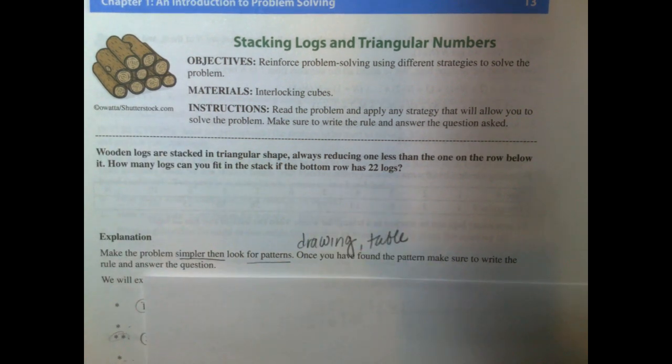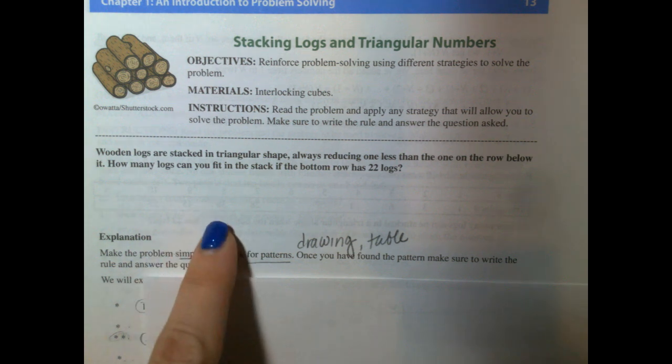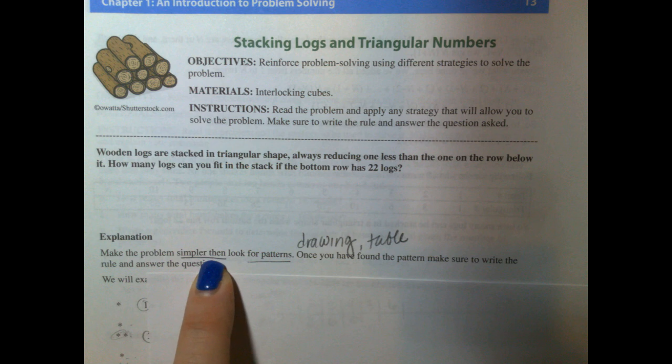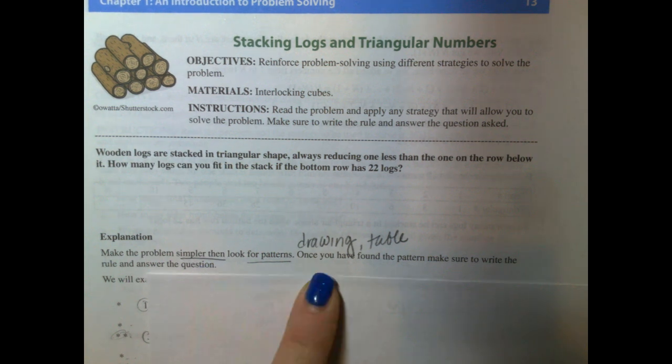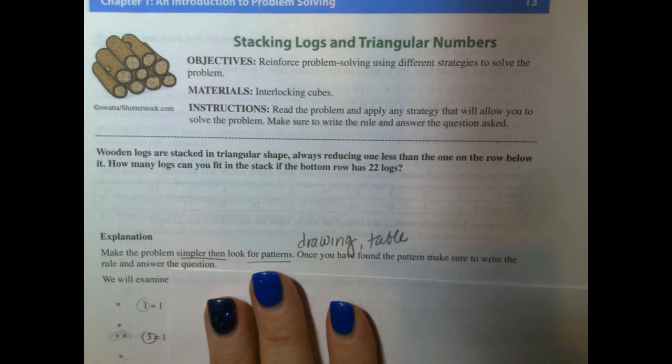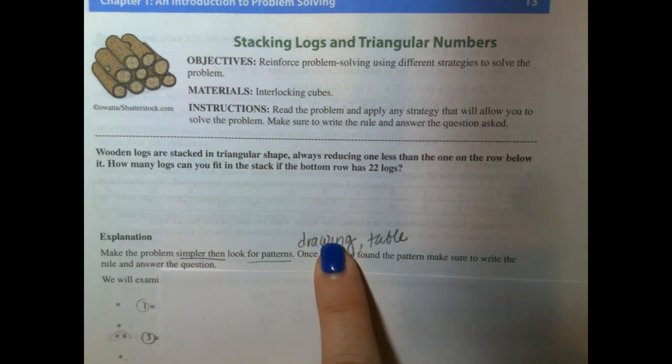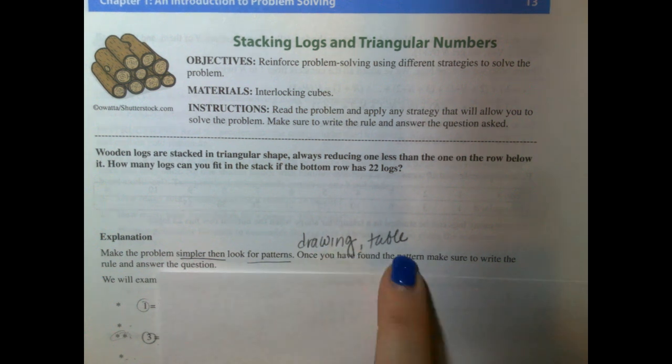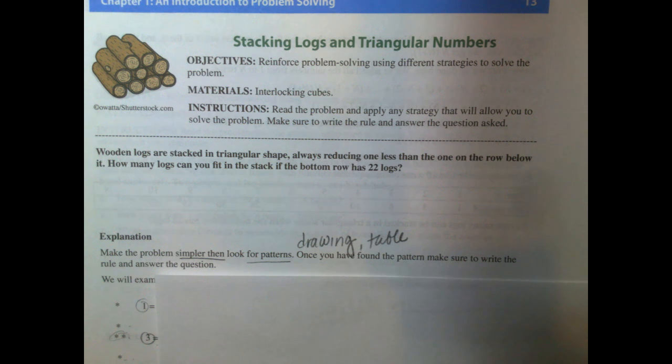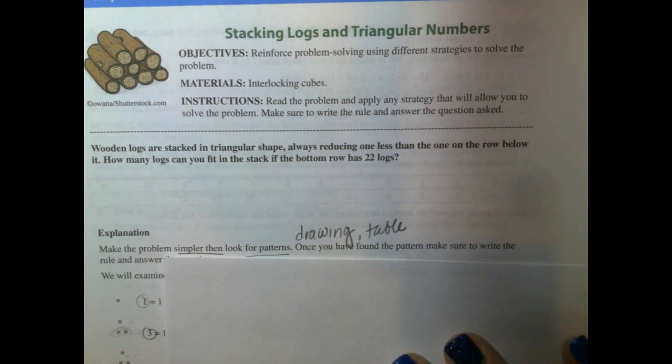Some of the problem solving strategies that we're going to be using here involve making it simpler. So we're not going to start with 22. We're actually going to start with 1 and move from there. If you have elementary kids, they can use some drawings to help them view it. I always suggest to organize it on a table. And as you move along with older kids, you can use variables, etc. So let's take a look.